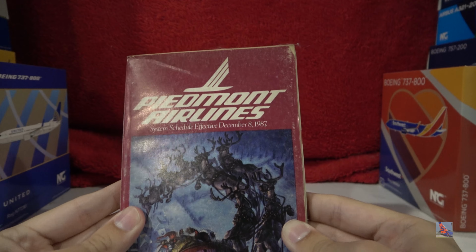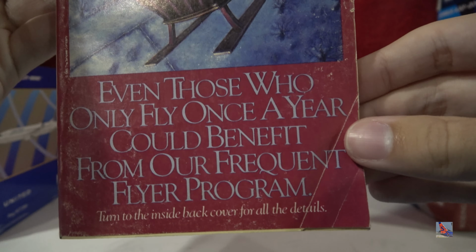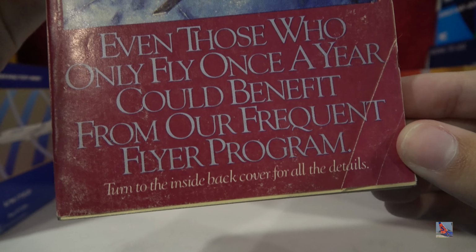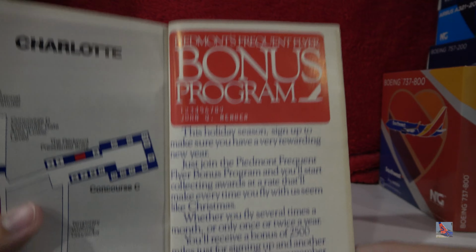This is effective on December the 8th of 1987. Even those who only fly once a year could benefit from our frequent flyer program. Turn to the inside back cover for all the applicable details. And there's a look at all those applicable details.